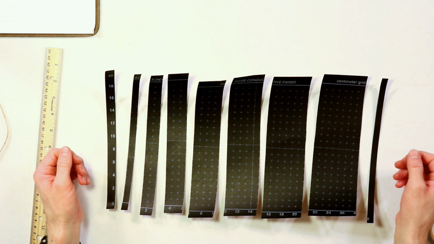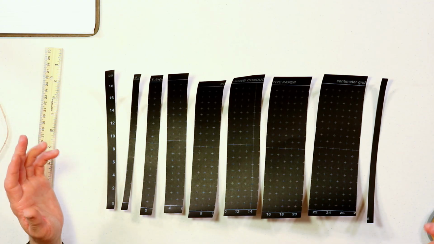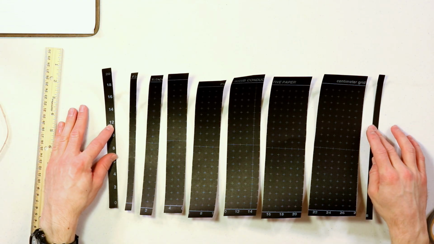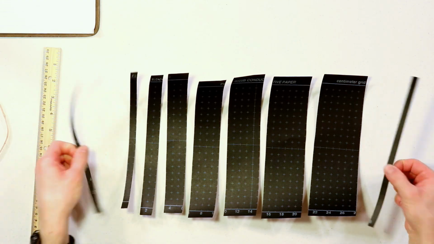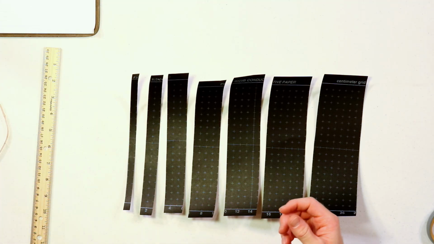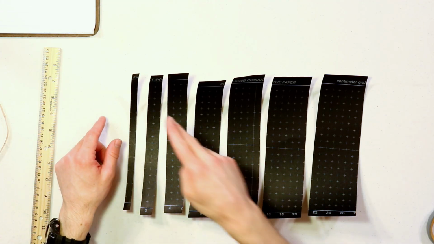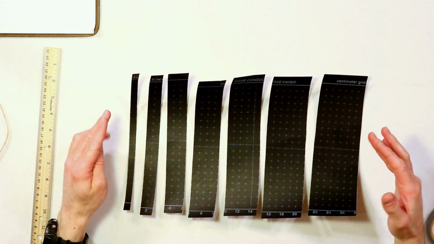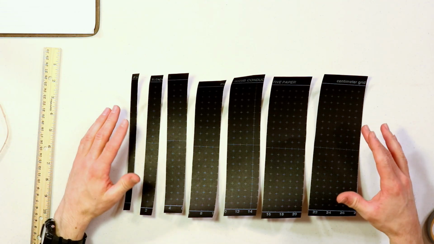Now I've got my conductive paper cut into 7 strips along with the left and right margins. Like I said, we don't need the left and right margins, so I can toss those ones out. But we will use the top and the bottom margins of each strip, so make sure you keep those attached.